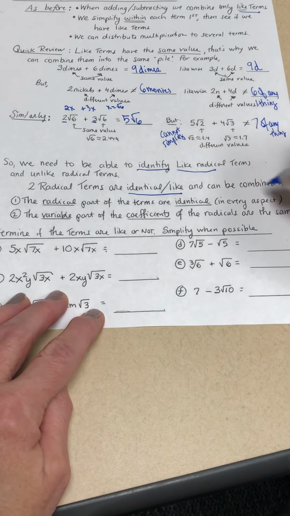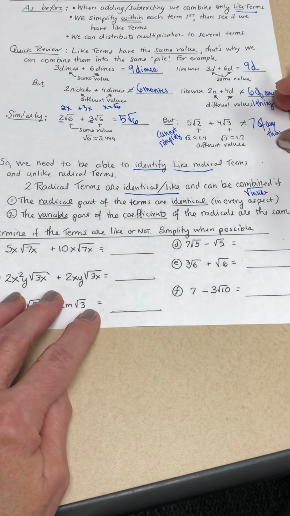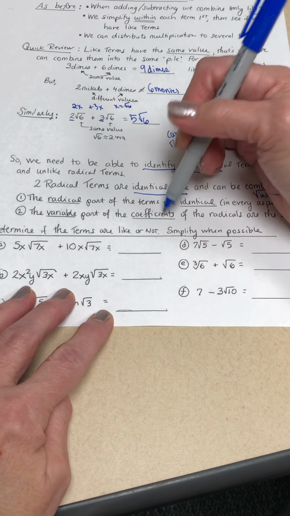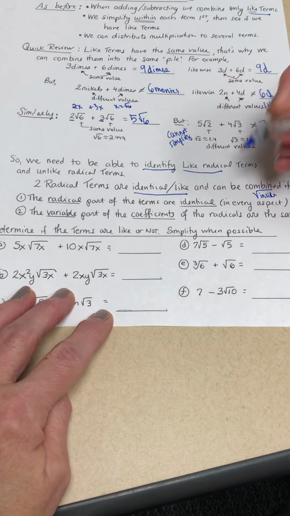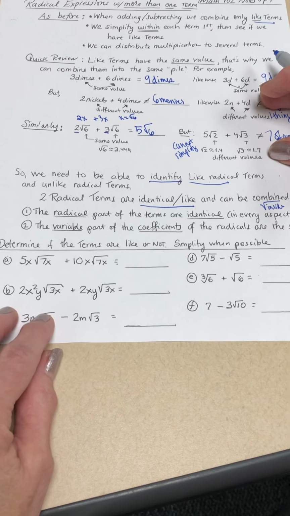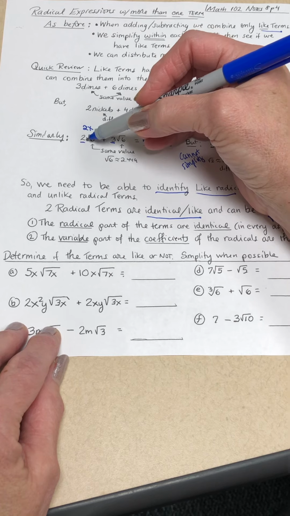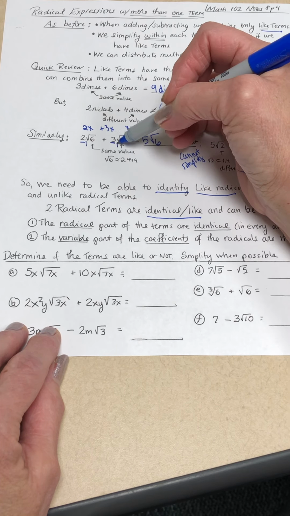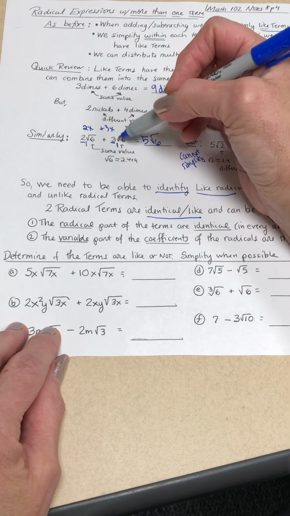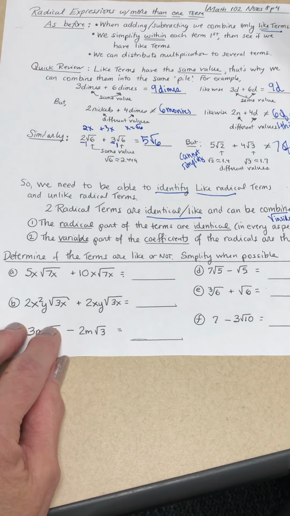The radical part is the part that's under the radical, inside here. So inside the radical has to be identical. The variable part of the coefficient that's sitting outside the radical has to be the same, not the numerical part. Like here, the variable part outside the radical is nothing, so that's the same. The numerical part doesn't have to be the same, you can add those.